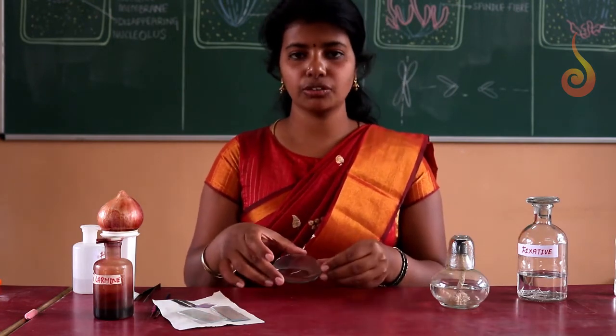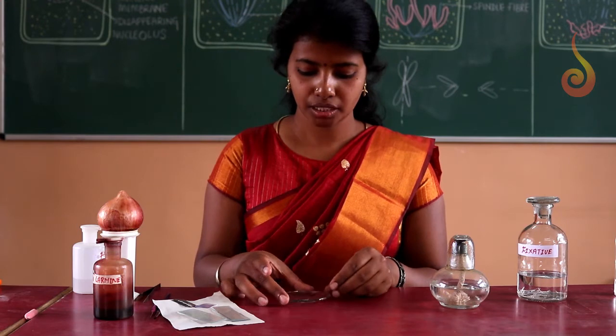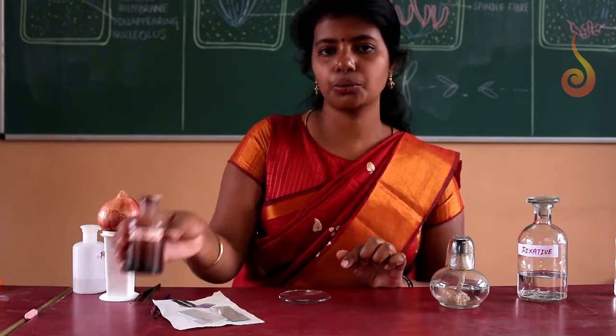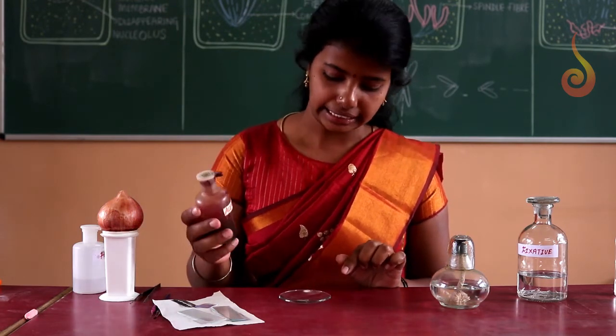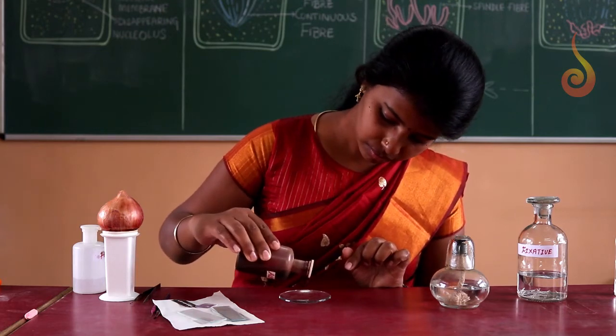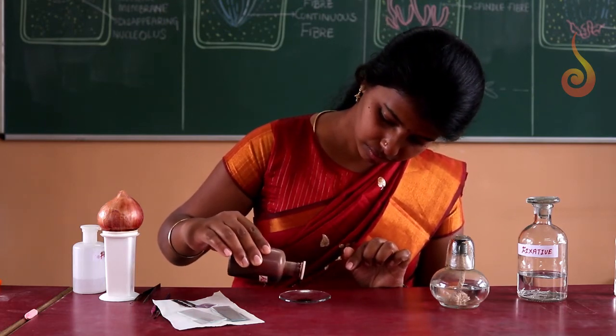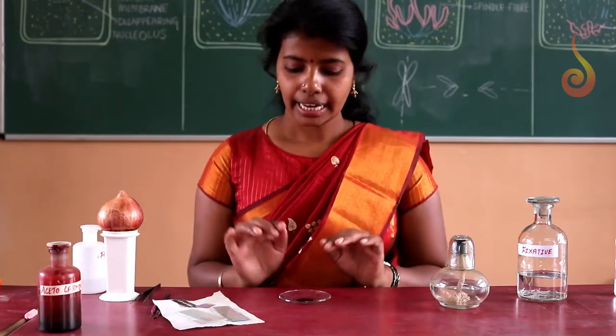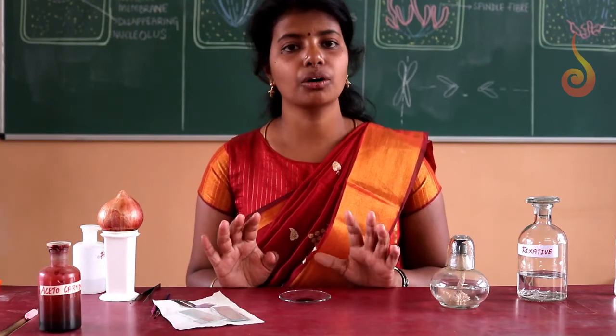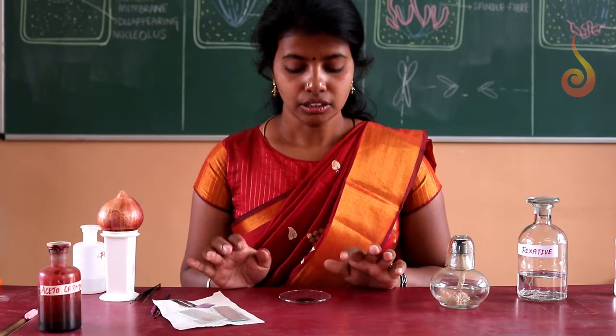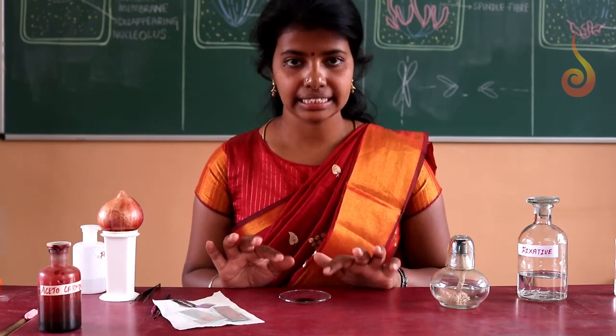Now what is left is only the root tip. Now to this I am going to add acetocarmine stain on the material and leave it as it is for about 20 minutes. So this is staining, it takes some time.